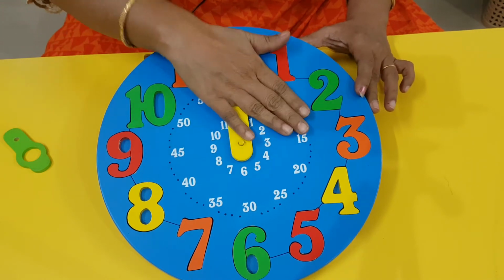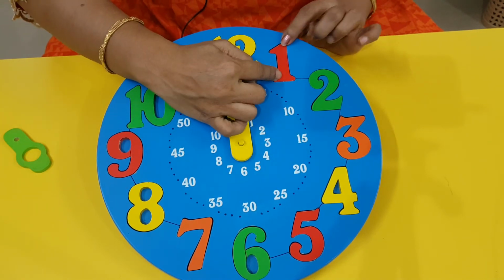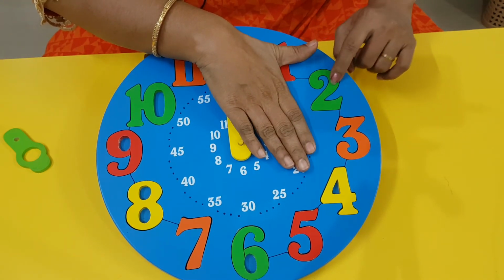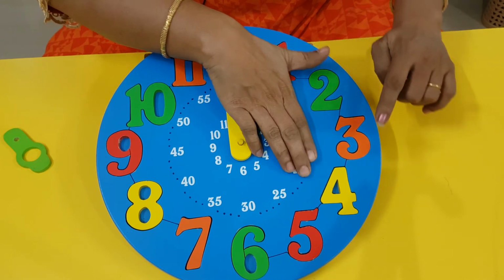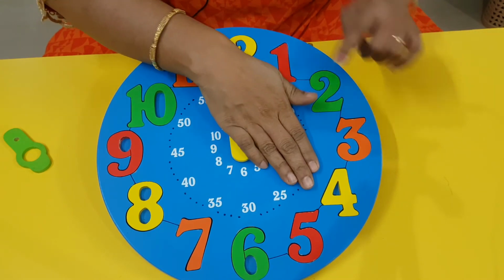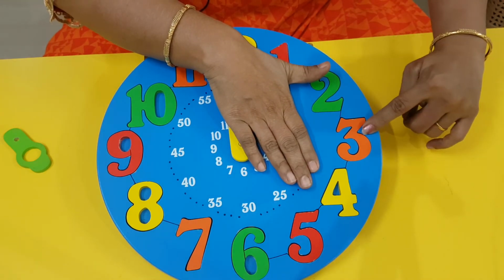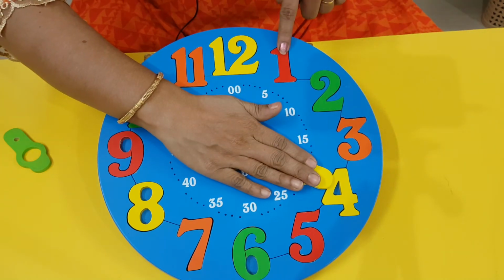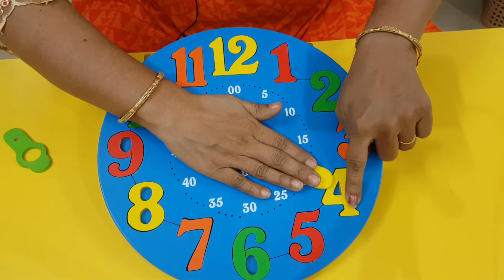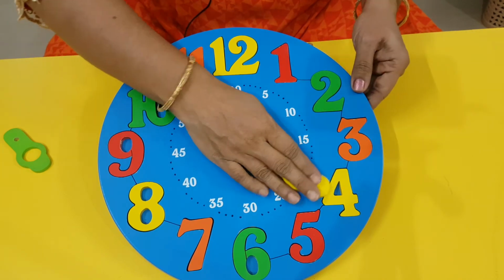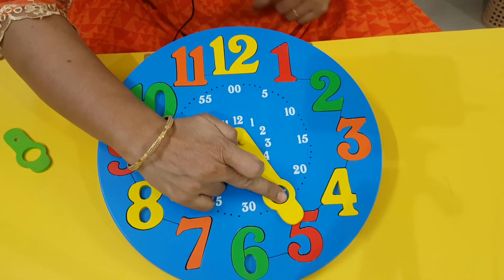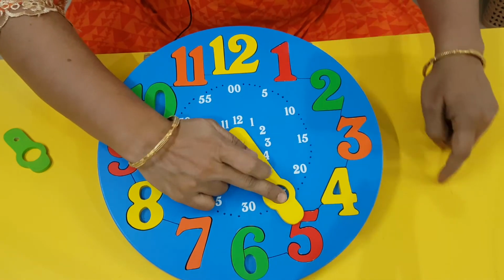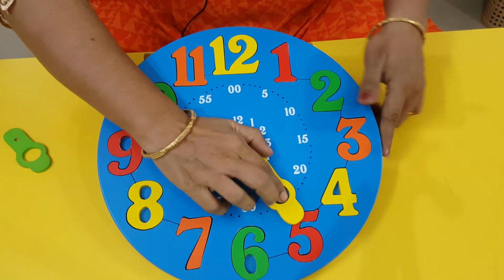Okay, so now you must be able to say that when it points to 1, it is 5. When it points to 2, you must say 10. When it points to 3, you must say 5, 10, 15. When it points to 4, you must say 5, 10, 15, 20. Great. When it points to 5, you have to say 5, 10, 15, 20, 25. You see it? Next one.